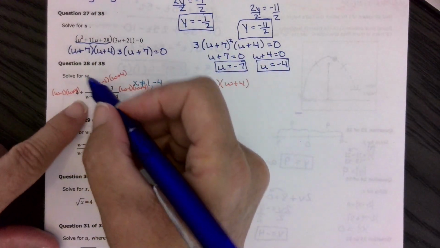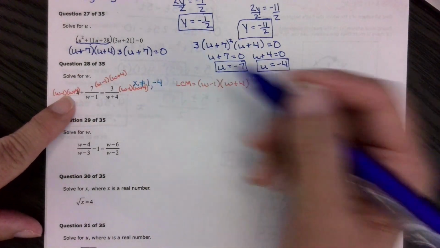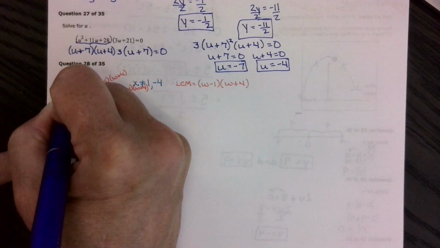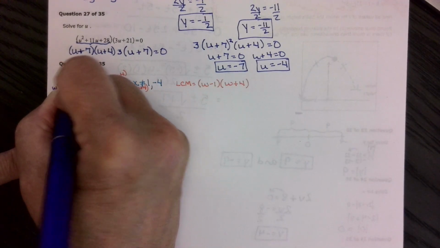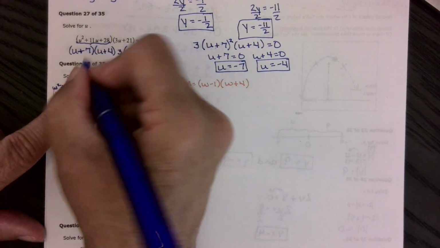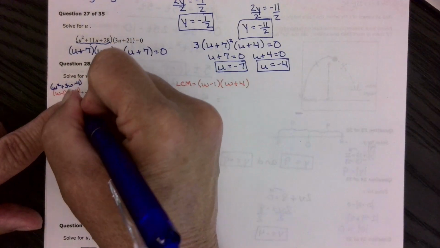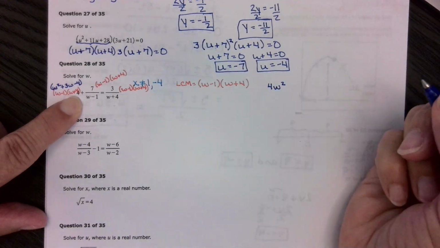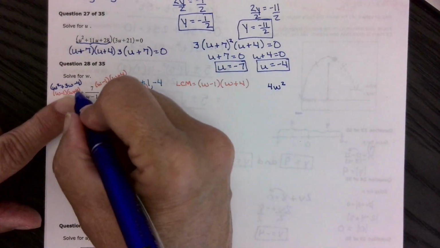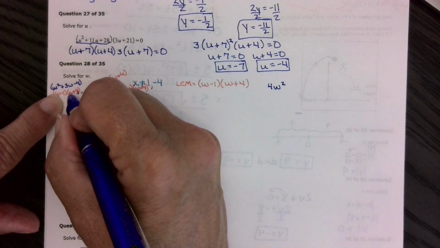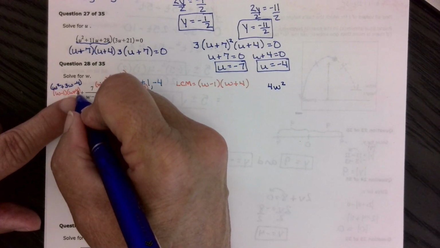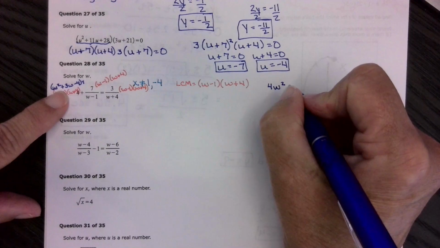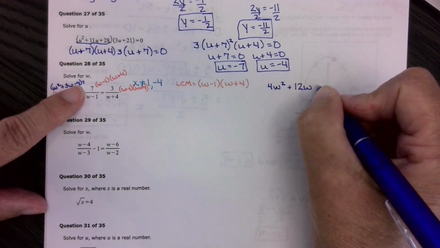So this first one is going to be the hardest. I'm just going to go ahead and multiply these two. This really gives us w squared plus 3w minus 4. But I'm multiplying that whole thing by 4. So 4 times w squared is 4w squared. That one was probably the hardest one, because I multiplied these two and got this. Now I'm going to multiply it times that 4, and that's where I'm getting 4w squared plus 12w minus 16.